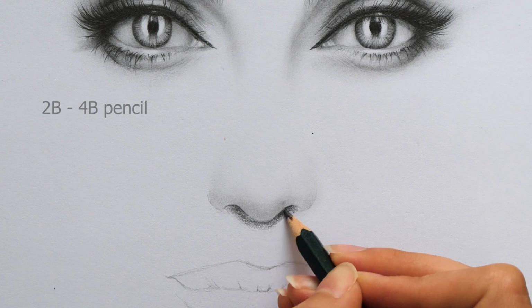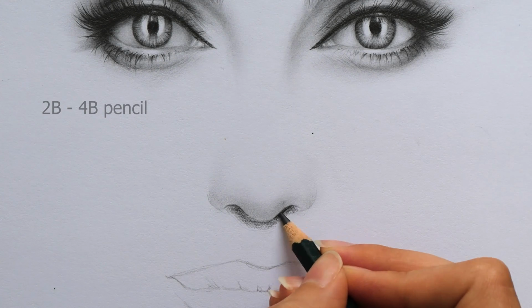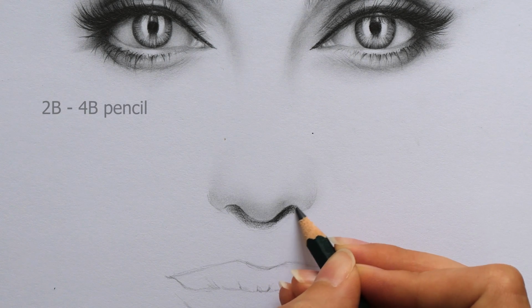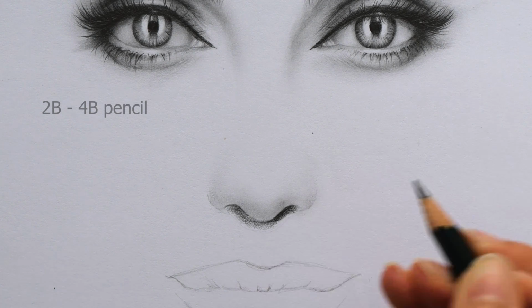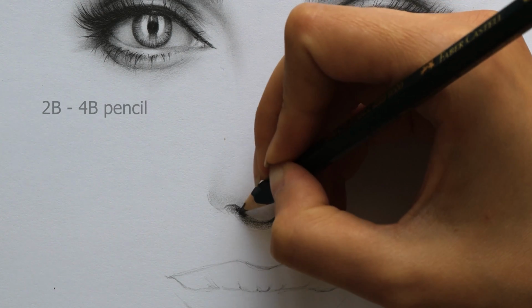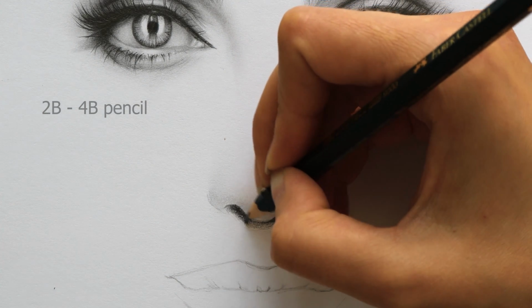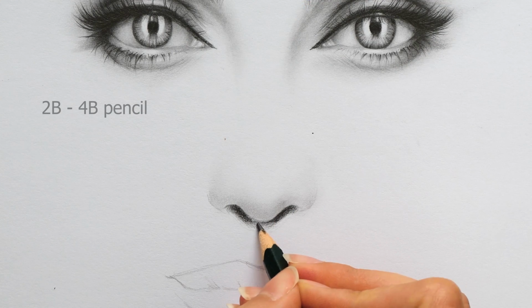In case it seems a little light to you, you can add one more layer of shading to darken it, and then we will use a blending stump to blend it. It also creates a nice blurry edge of the shadow, and then again also for creating soft shading.